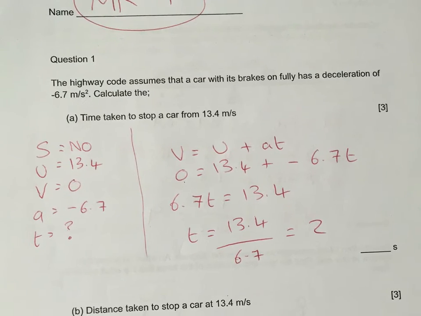But the first one is a SUVAT question. So we've got a deceleration of minus 6.7, and as always, I'm writing everything I know. Time taken to stop. So when the vehicle stopped, the final velocity is going to be 0. And then its initial velocity is 13.4. That's its starting velocity at the moment it starts to decelerate. We know that deceleration is minus 6.7 there. We don't know our time, and we've got no S, but it's asking for the time.